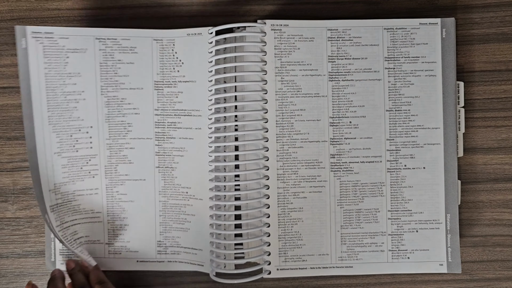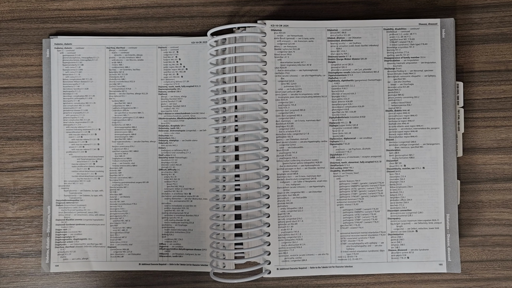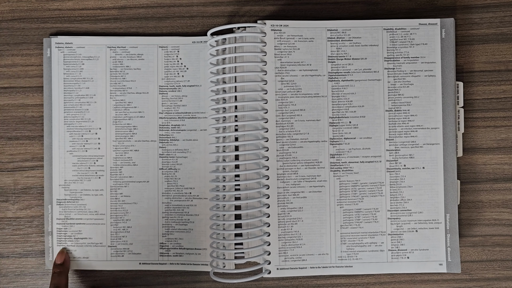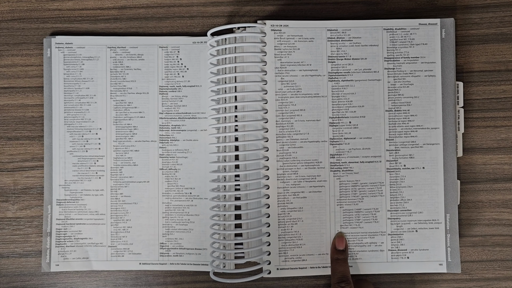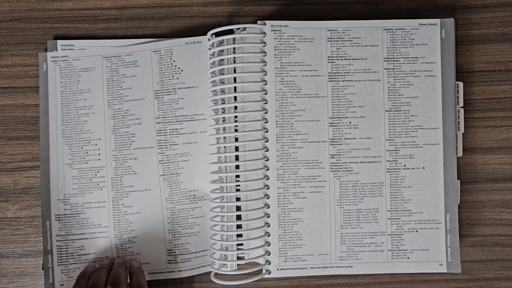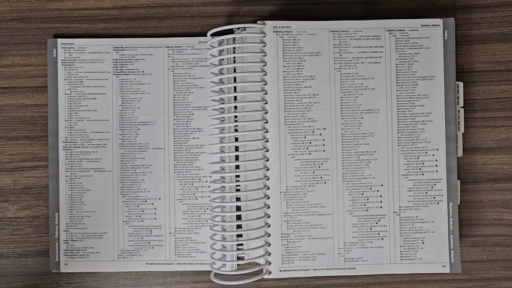Let's flip over. Let's look for other examples. We're on diabetes, but I want you guys to see this. You see how it says due to here. You see due to over here. And right here it says in. So I want to show y'all that example before I explain what with, in, and due to means.